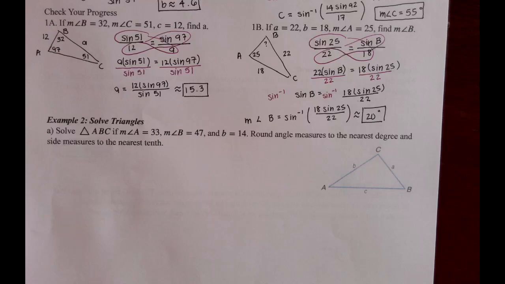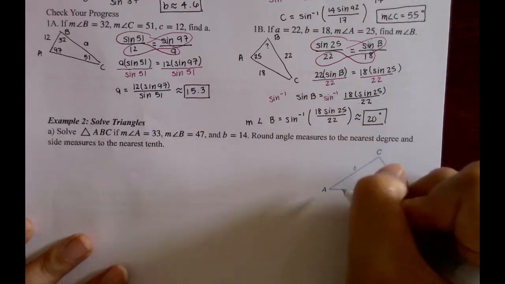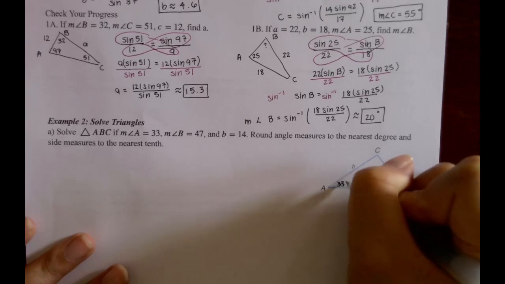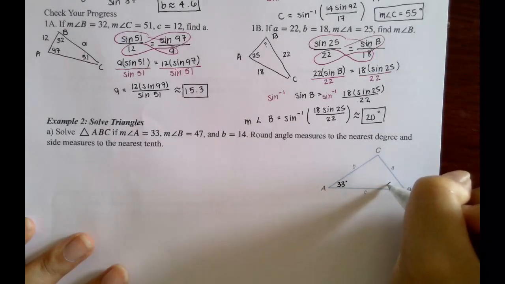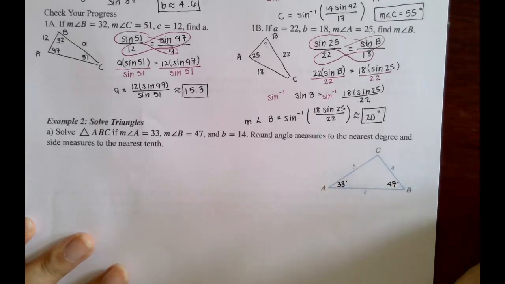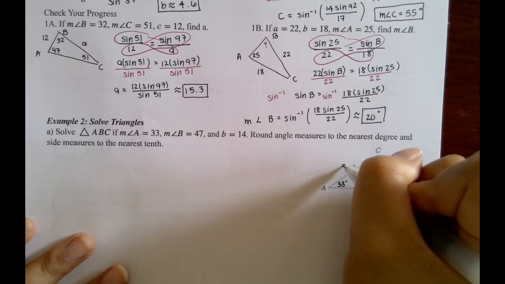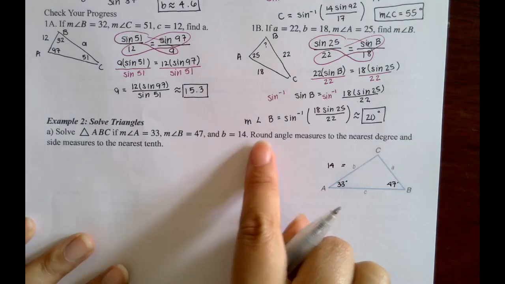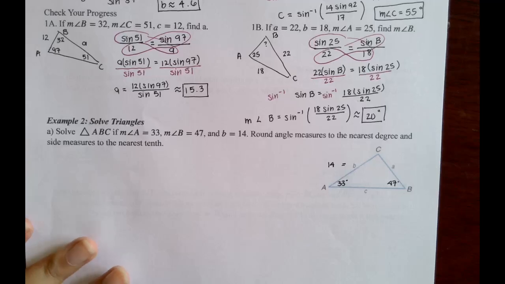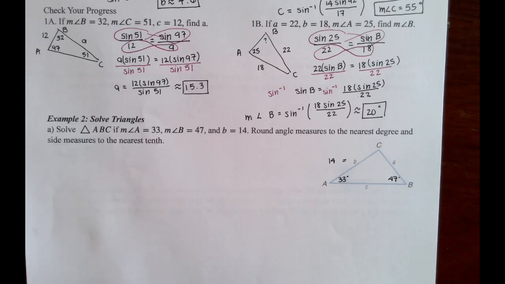This time, we're finding everything that we're missing. Okay? So angle A here is 33. Angle B here is 47, and I know that b is 14. Okay, we're going to round angle measures to the nearest degree and side measures to the nearest 10.